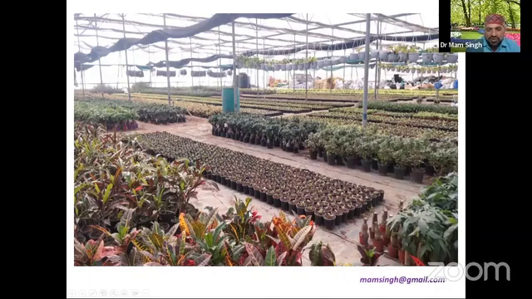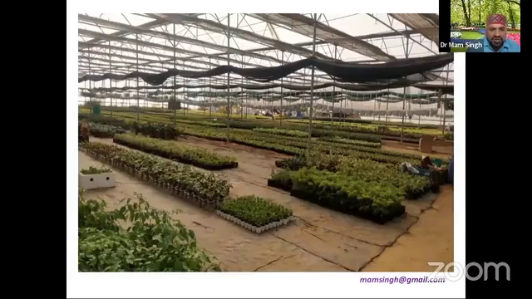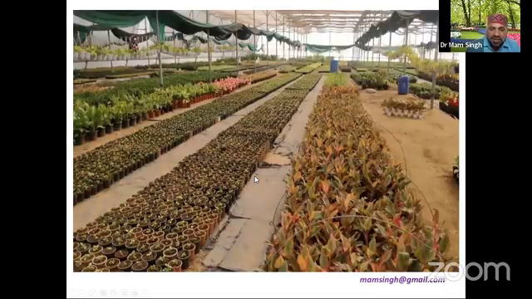he's been able to produce plants out of a 2.5 acre greenhouse, 1 hectare greenhouse, for around 6 crores of rupees in 1 year. So here you can see this business can be grown on a large scale, and multifold profits can be made.